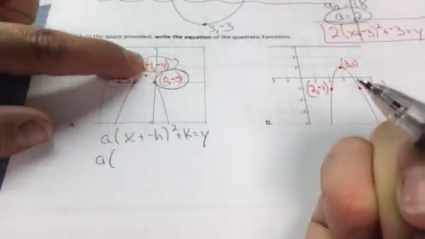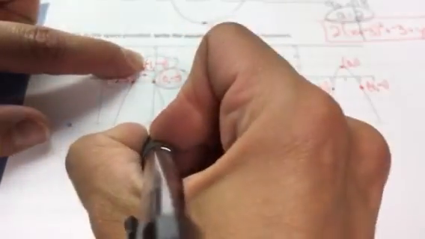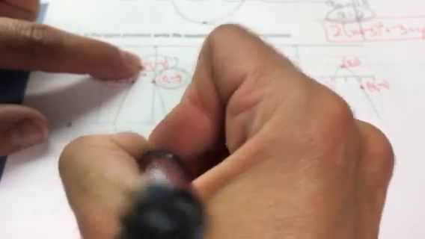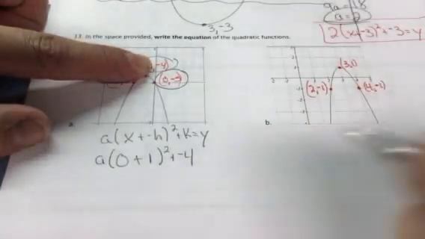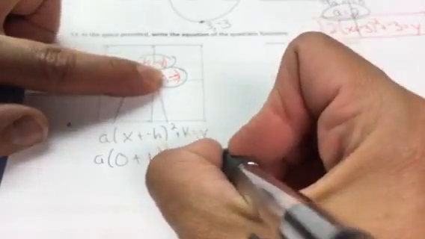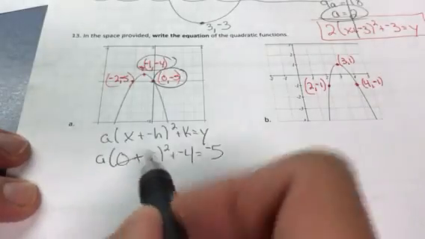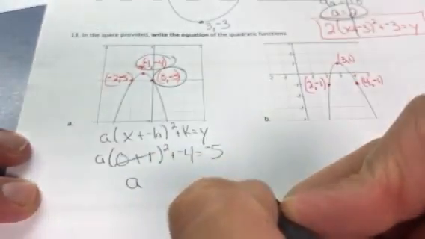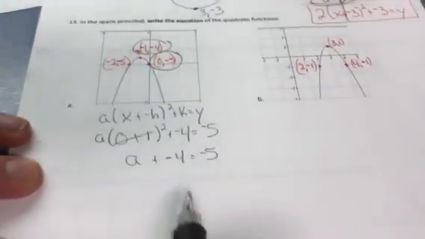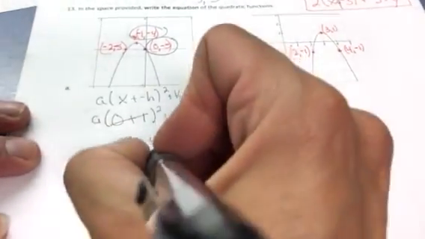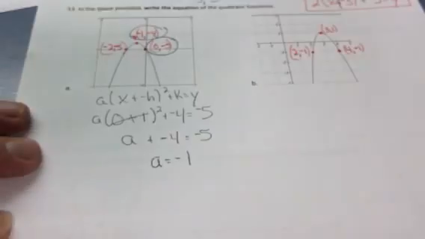X is going to be the 0 because that's your vertex. So 0 plus the opposite of negative 1, so 1. Plus my K, the negative 4. And then that's going to equal the Y. So again, do your parentheses, that's 1. 1 squared is 1, so you get 1A, which is just A. And now to get A by itself, just move the negative 4 by adding 4, and when you're done, you get A to be negative 1.